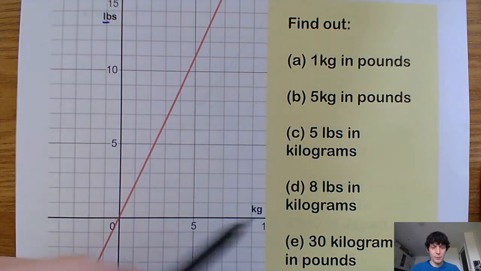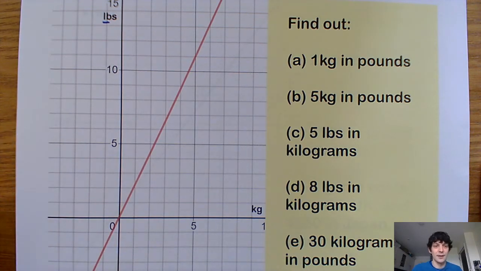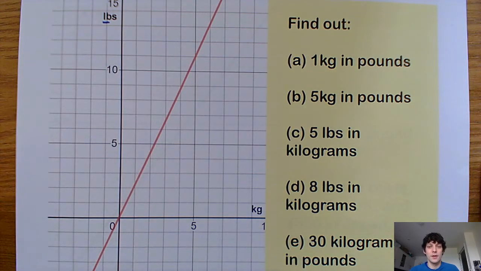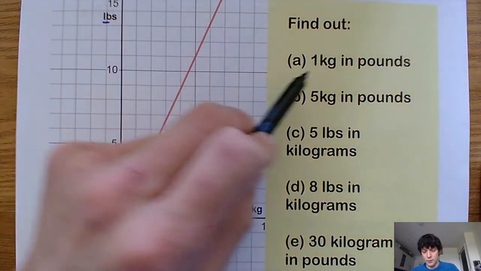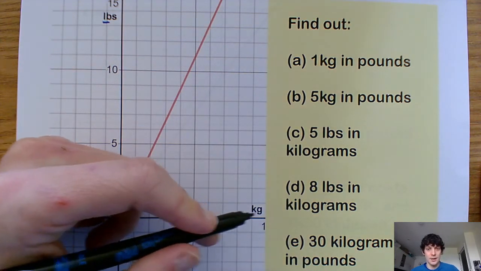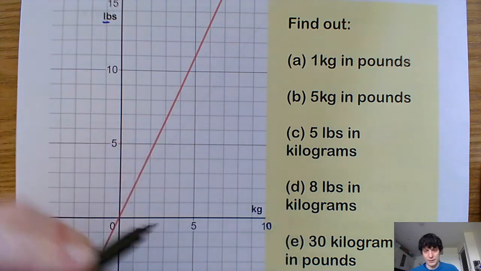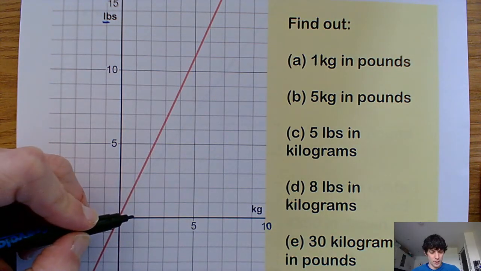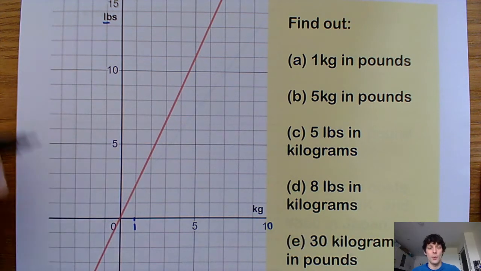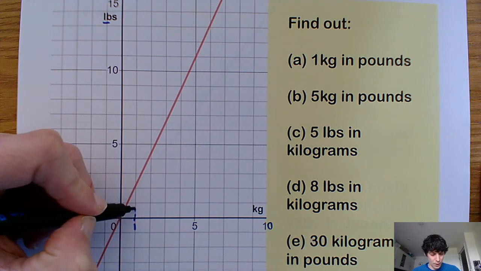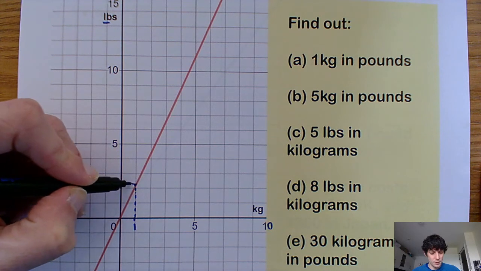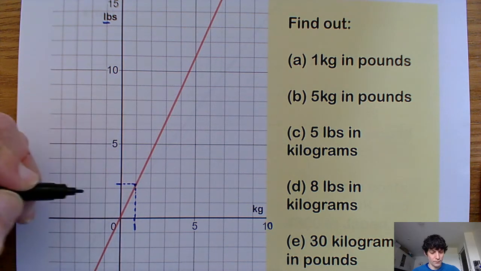Okay, so we're converting between kilograms and pounds after that slight detour into history. The first thing we're being asked to do is convert 1 kilogram into pounds. If I have a look across my x-axis here, that isn't quite written on, but that's actually 10. We've got 5 here. So 1 kilogram would be here. So that's where 1 kilogram is. I want to know how much that is in pounds. So what I would do is measure up there, see where my line meets that, and read off that value.